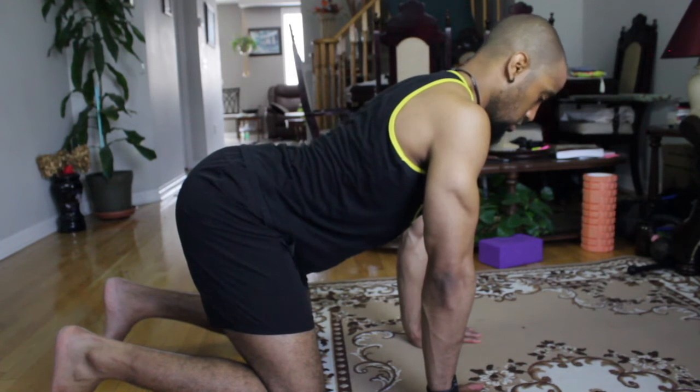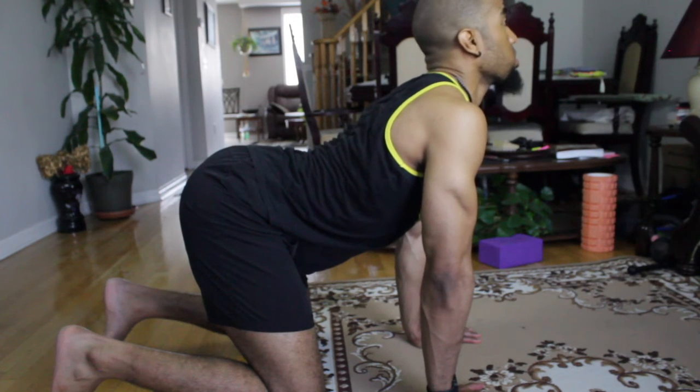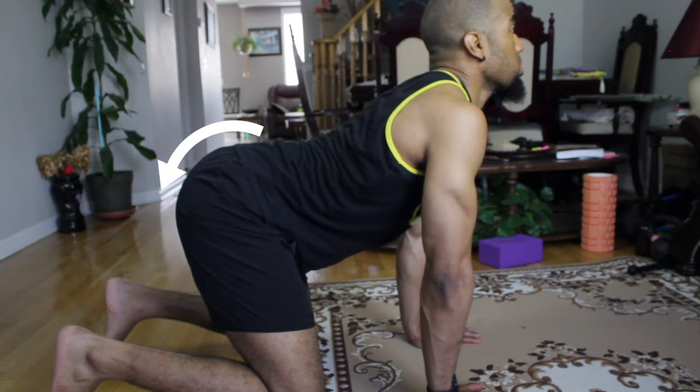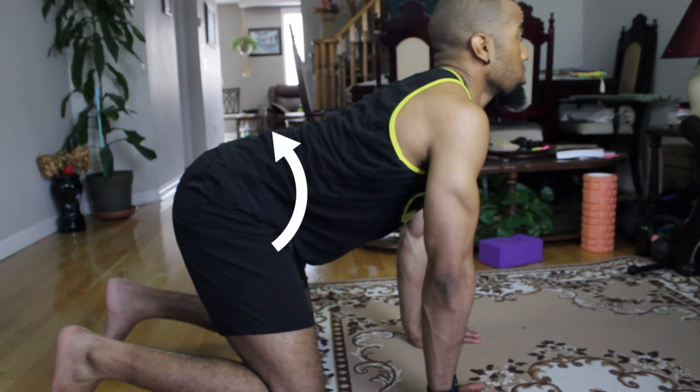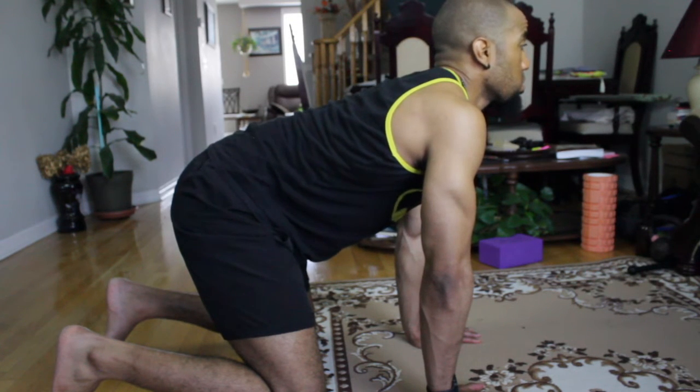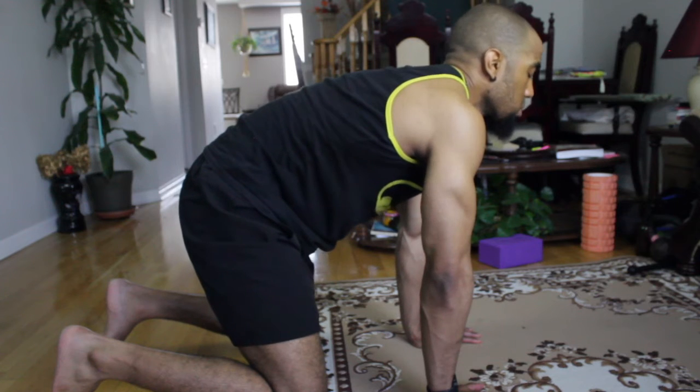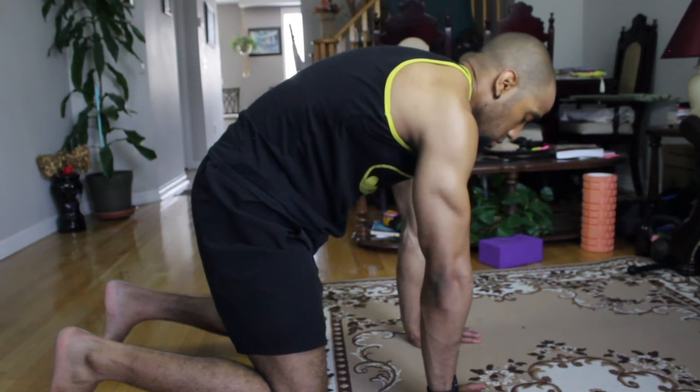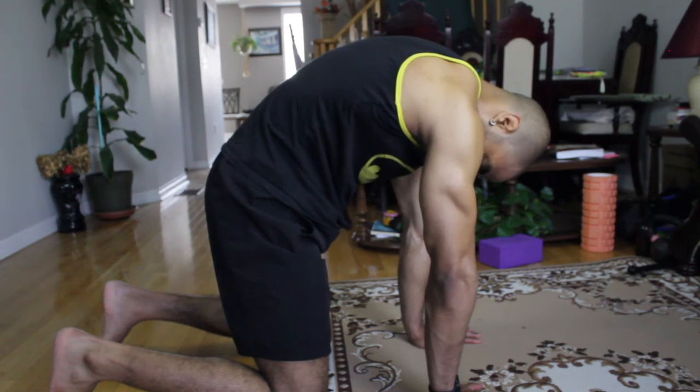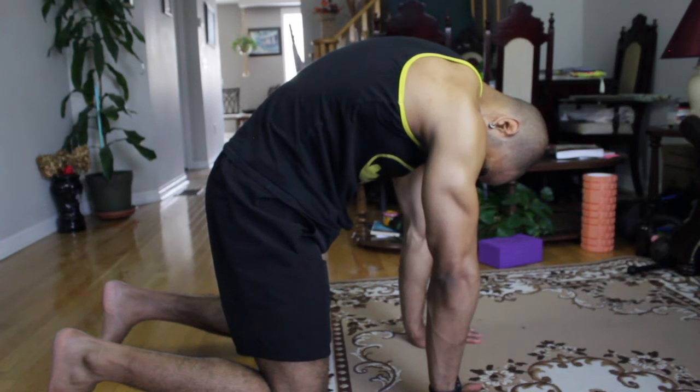Then take a breath in, and from your extended position, you want to segment each column of the spine independently, starting from the hip. Begin to move into a posterior pelvic tilt and do your best to move only that part of the spine. Then begin to flex from your lower back, then your mid back and upper back, and then finally flex your neck, bringing your chin in.